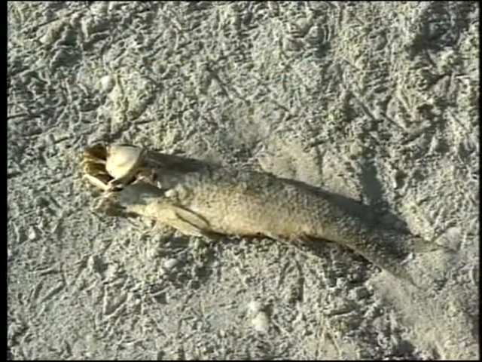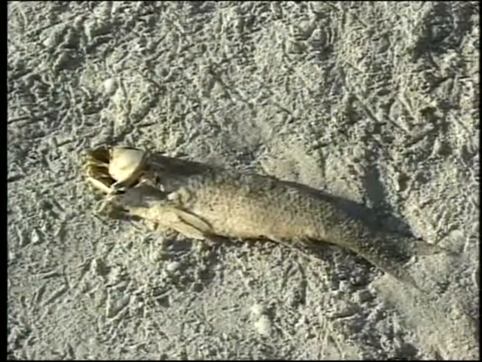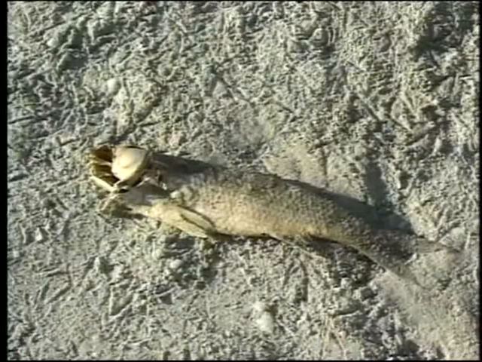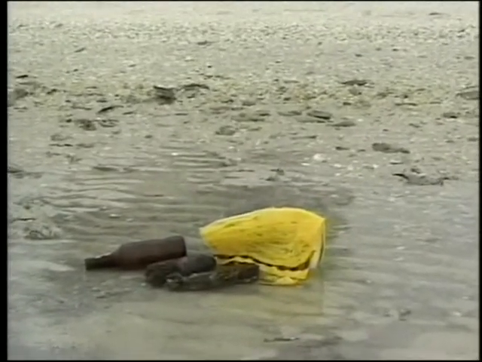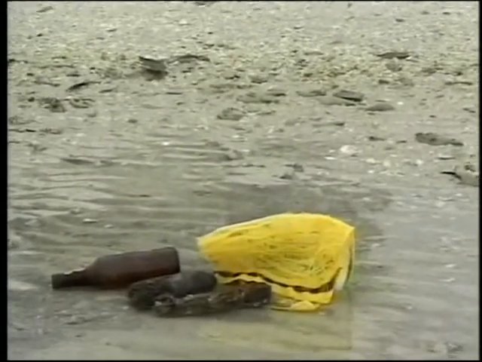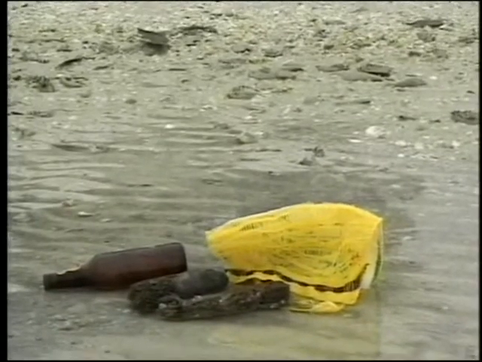Decomposition is another slow chemical change. Most things that were once living decompose or break down. This is a relatively slow process. Other things, such as these cans and bottles, take years to decompose and can remain here on this beach for a very long time.